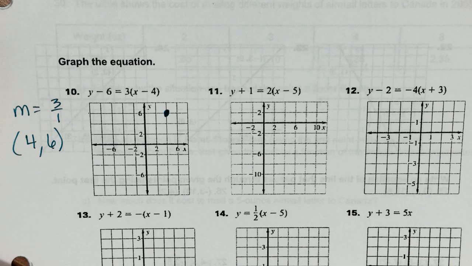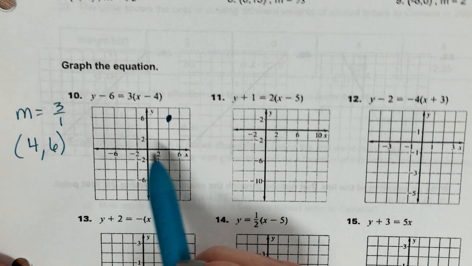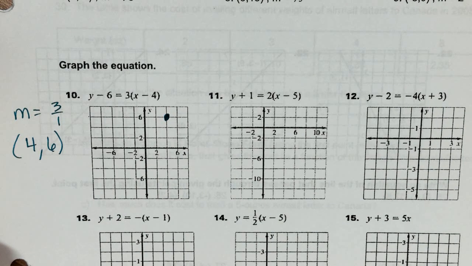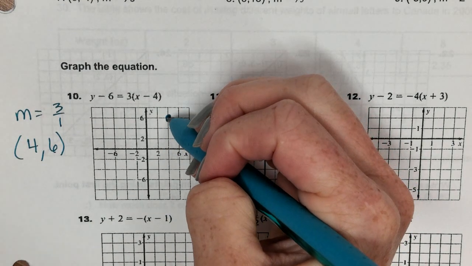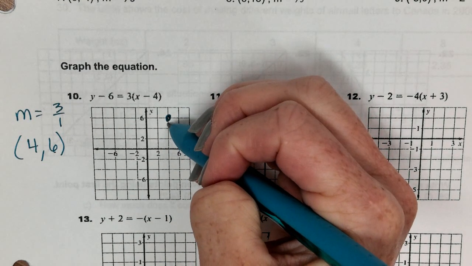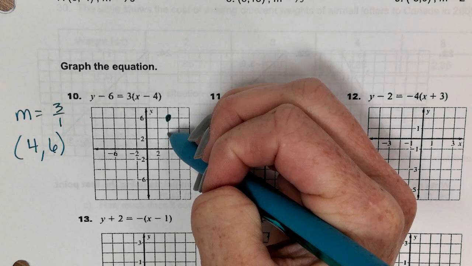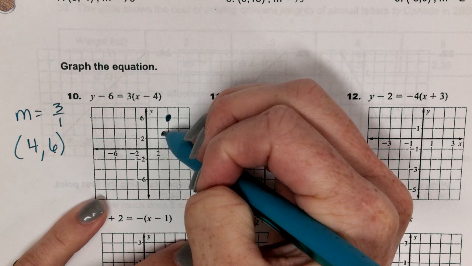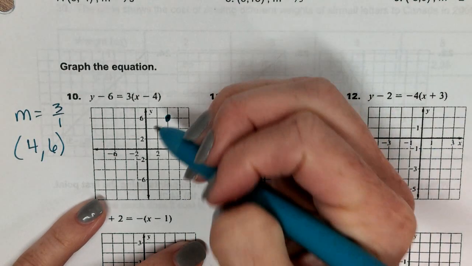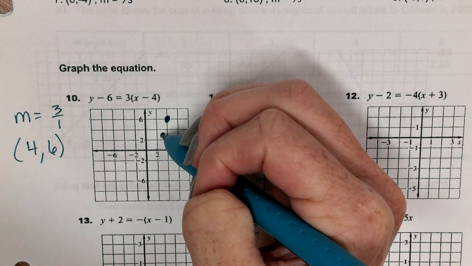Now, I can't go up and right. There's no more room. So instead of going up and right, I'll go down and left. But they're counting by 2s, right? So every half of a step is actually 1. So I'm going to go down 3, but I'm going to go down half a step. So this would be 1, 2, 3, left 1, which would be right here in the middle. Does that make sense?